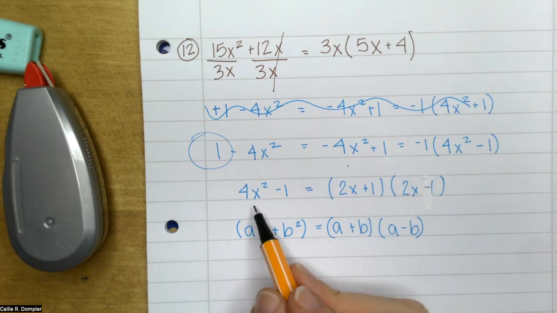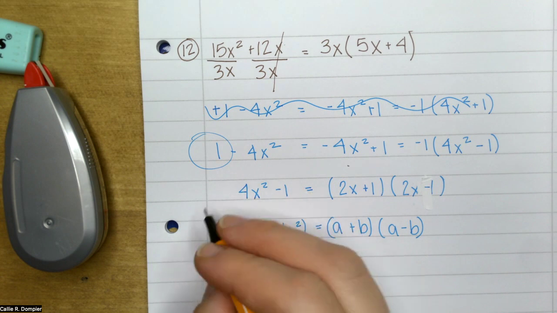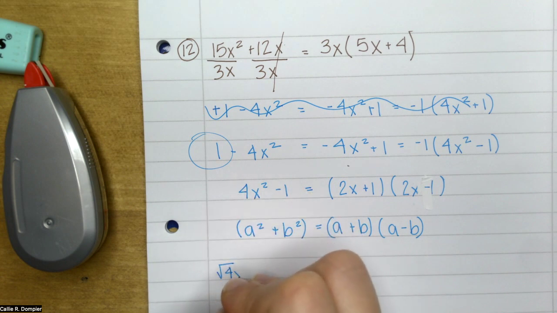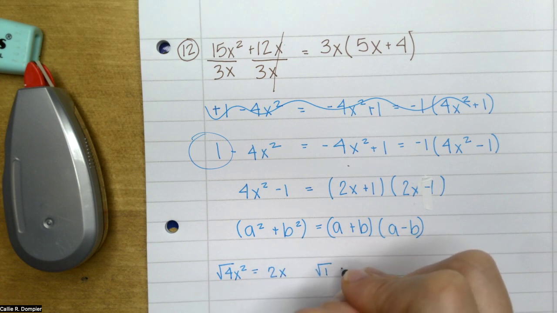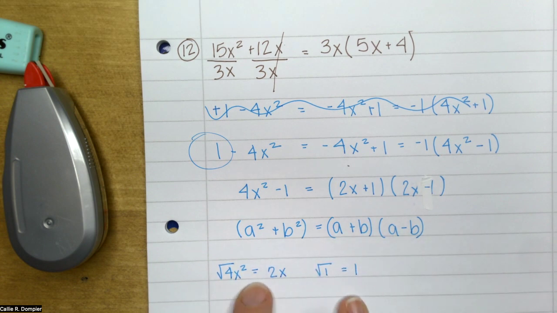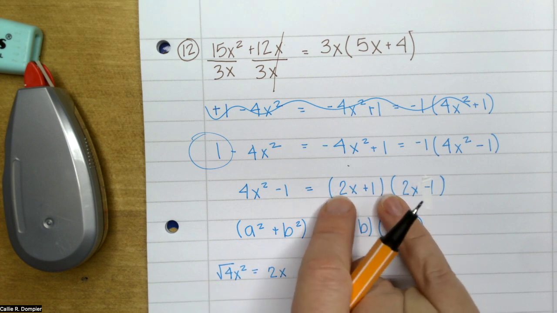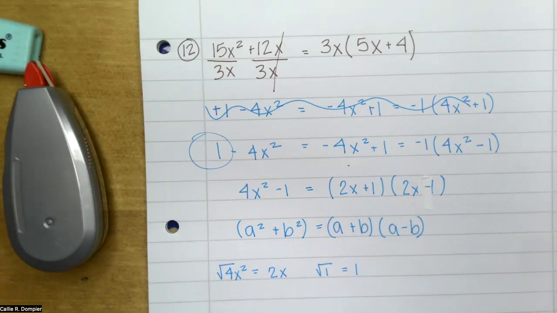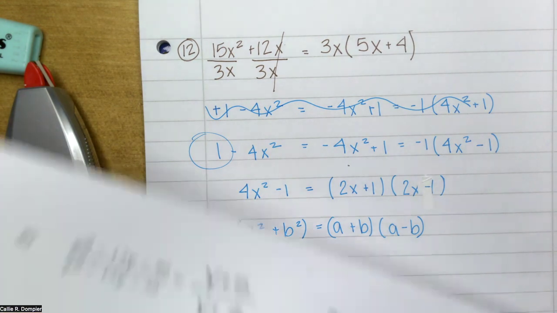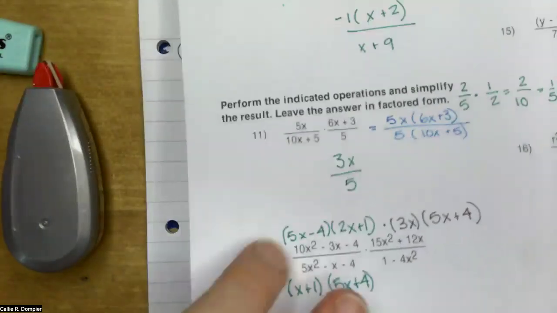So I saw that 4x squared is a perfect square. The square root of 4x squared is 2x. The square root of 1 is 1. So I can take those two perfect squares and say it's a plus b, a minus b. That now goes right here.